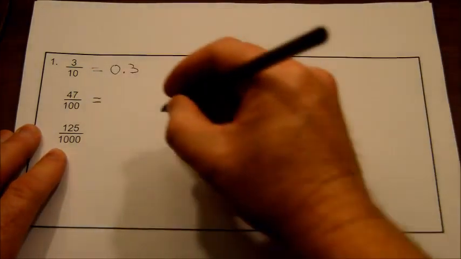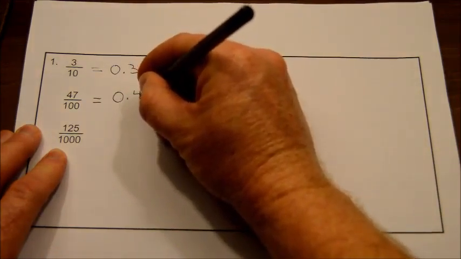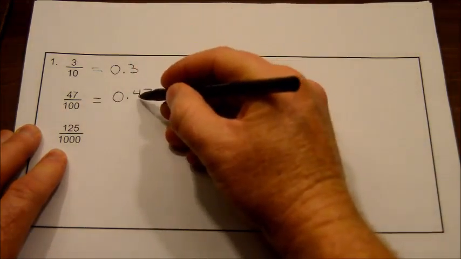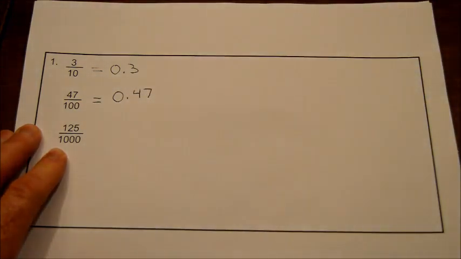Okay, 47/100. We know it's 0.47 because this is the 10th place and this is the 100th place, and this is 47/100.